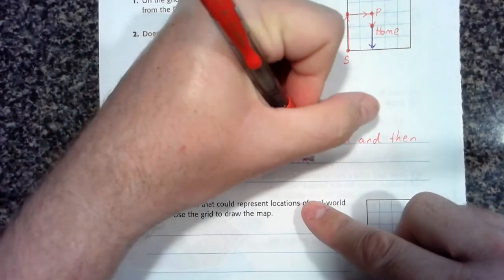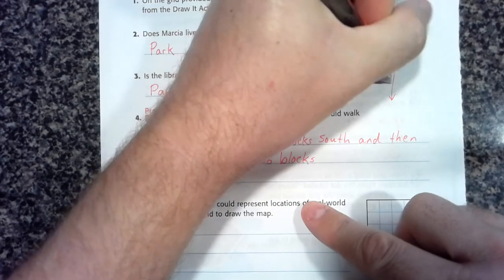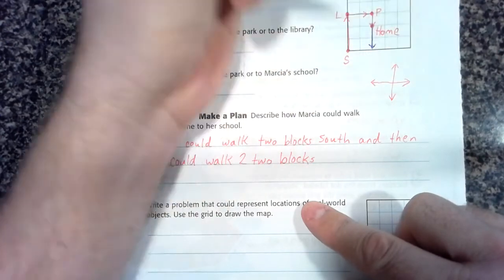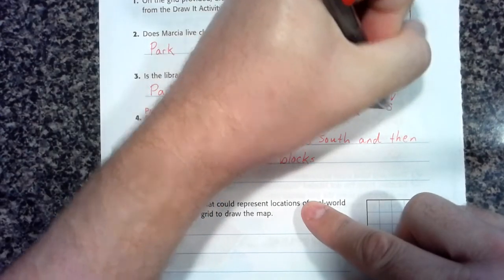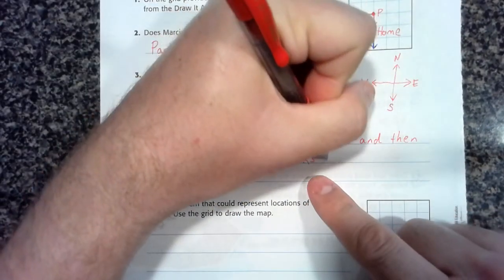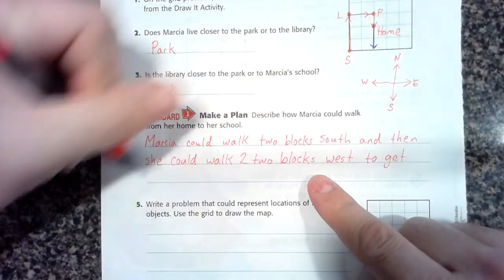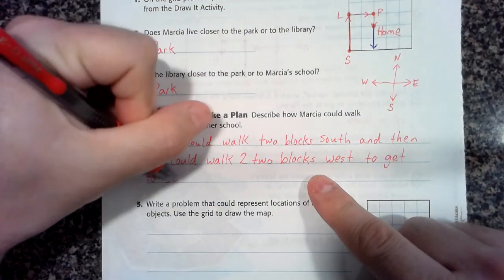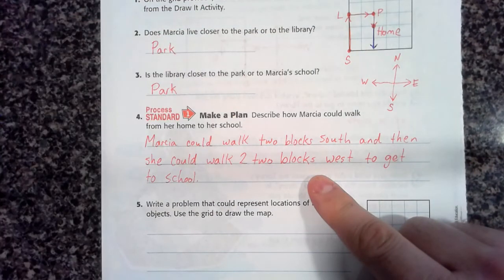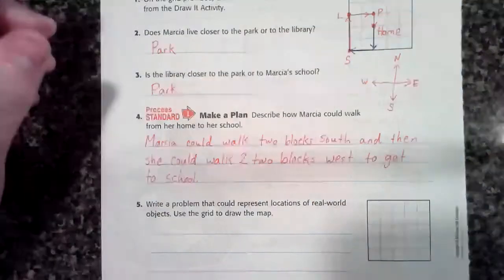If we look at, remember that little map directional guide we have here, we have north, south, west, east. We could say 2 blocks west to get to school. So she could walk 2 blocks west and she'd get to school.